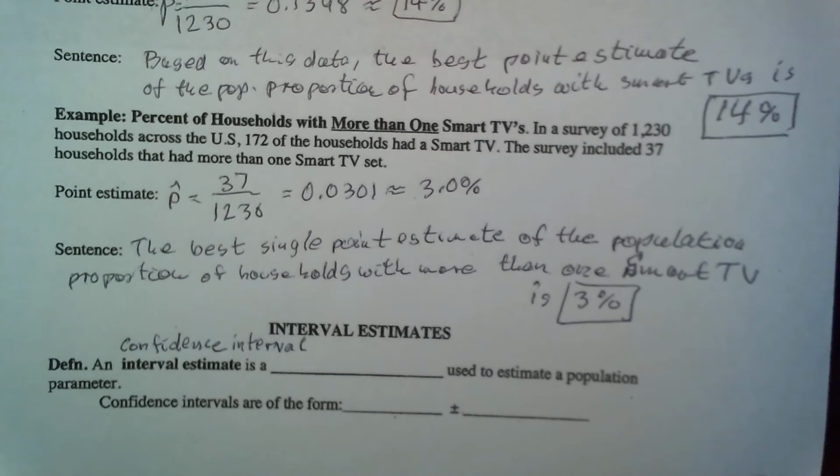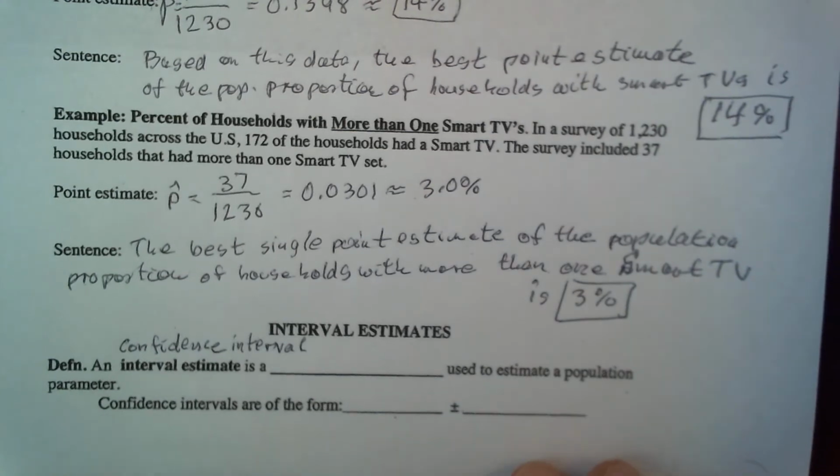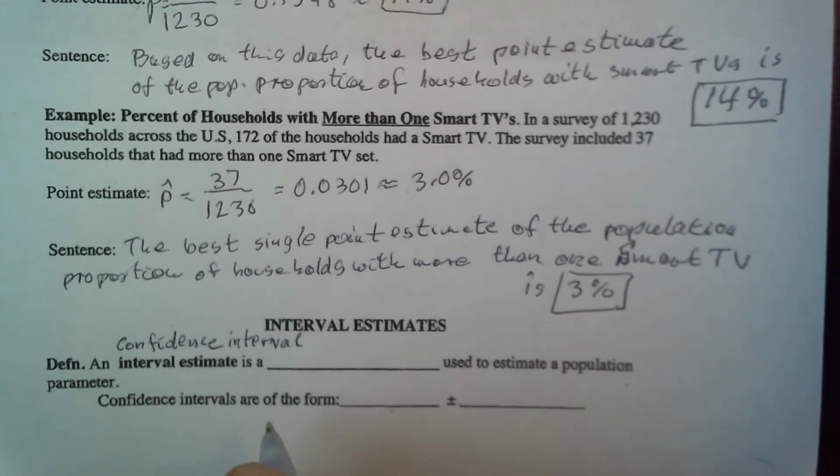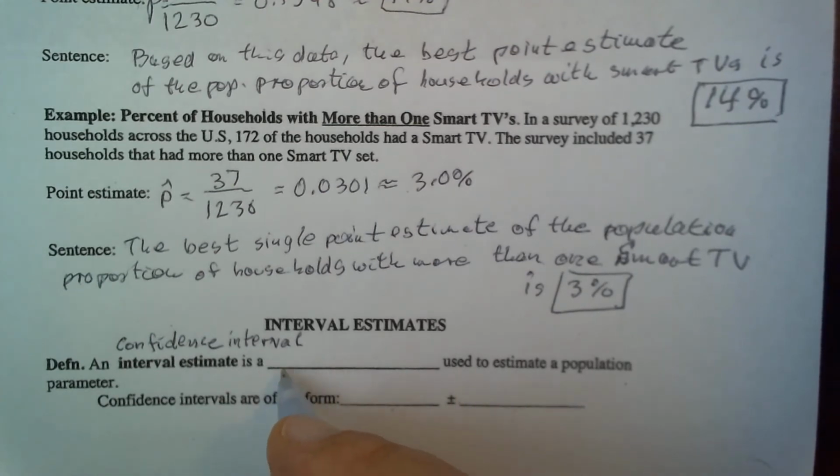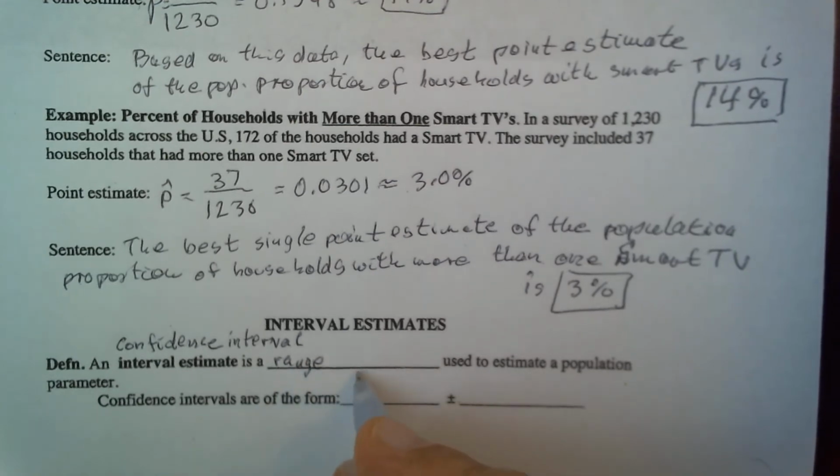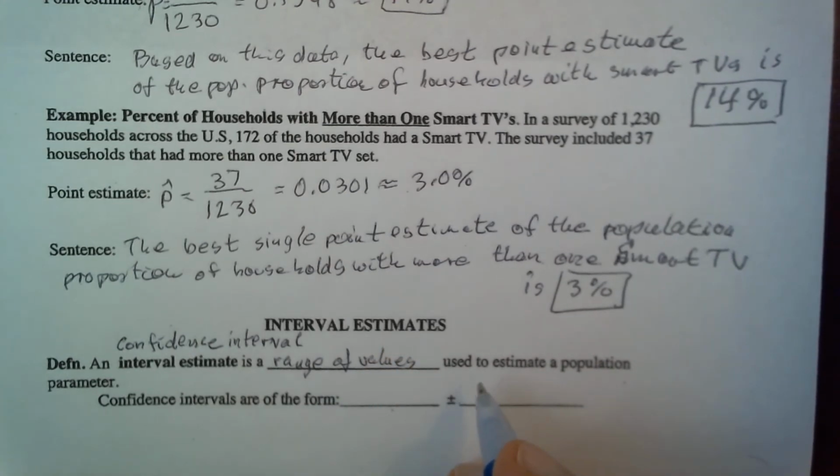So let's introduce the definition of an interval estimate, also called the confidence interval. It is a range of values used to estimate a population parameter.